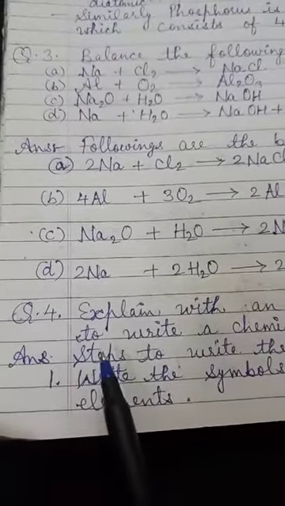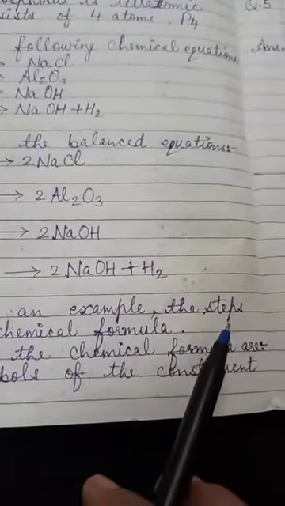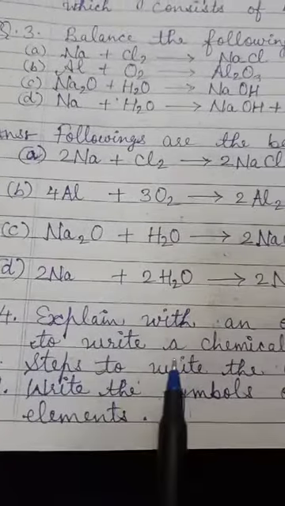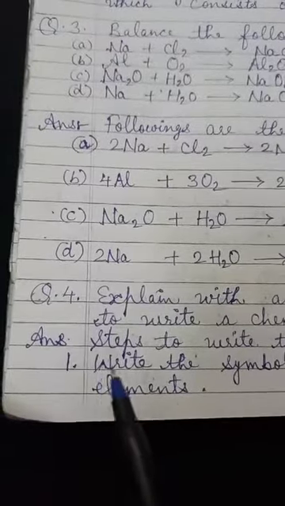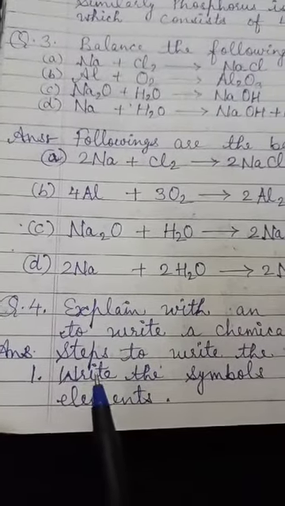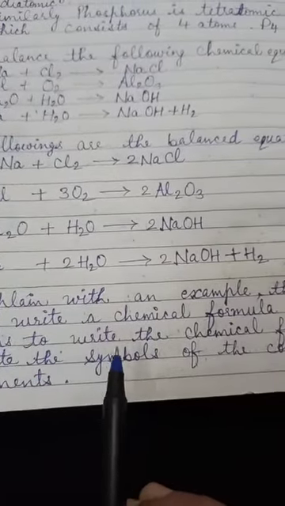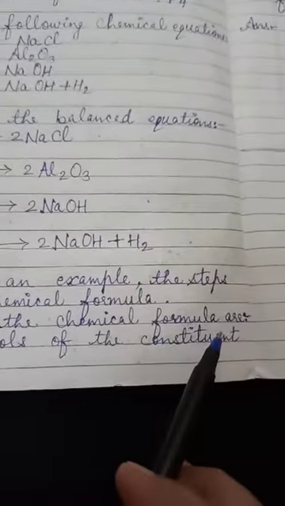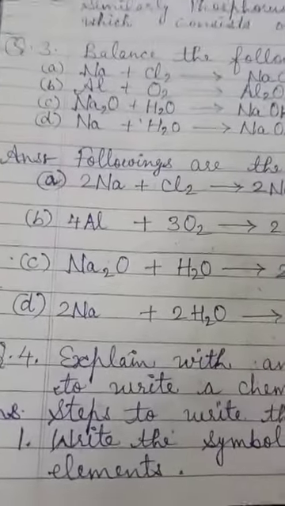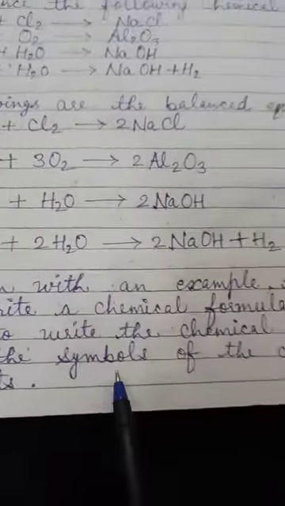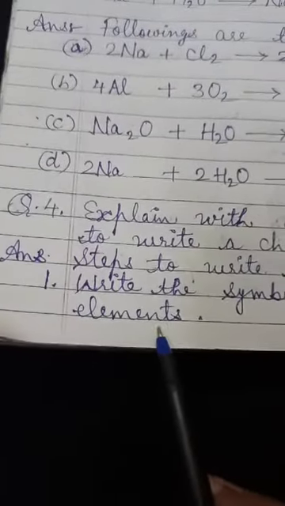Next, question number 4 is: explain with an example the steps to write a chemical formula. So how to write a chemical formula? We should follow some steps. So what are these steps? Steps to write the chemical formula are: first, write the symbols of the constituent elements.